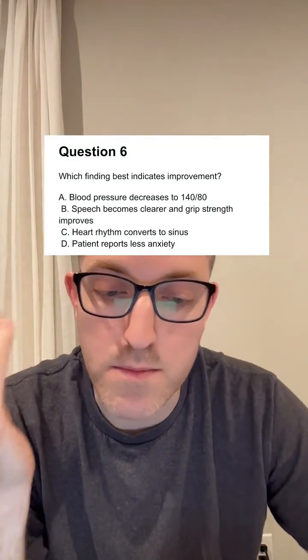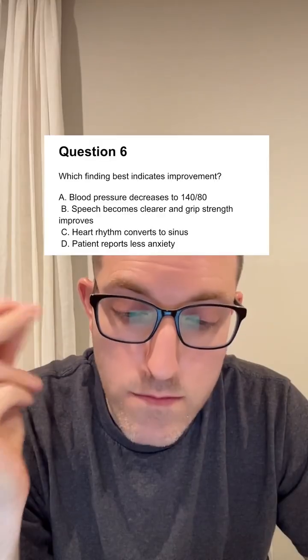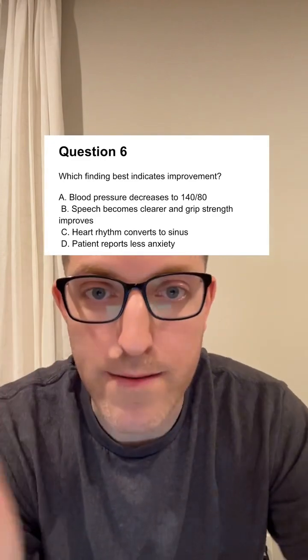Speech becomes clearer, grip strength improves. So stroke outcomes are functional. Talk, move, grip. That's how you know you helped. All right, good job.